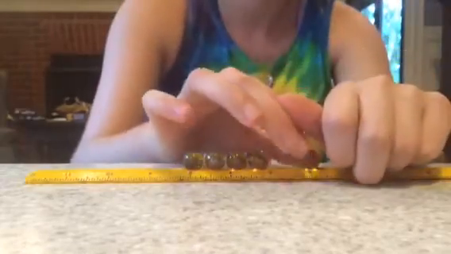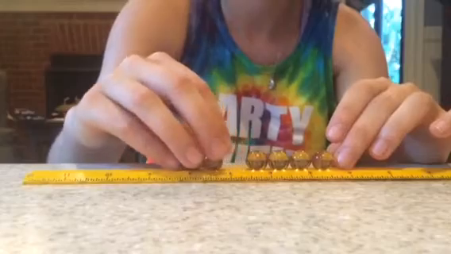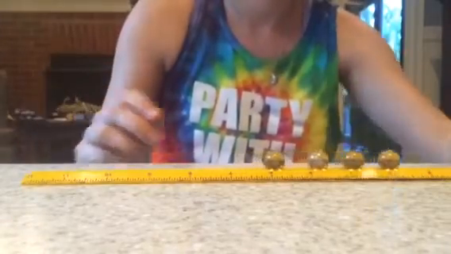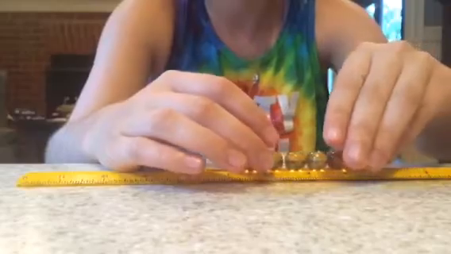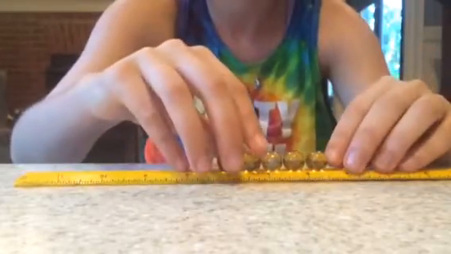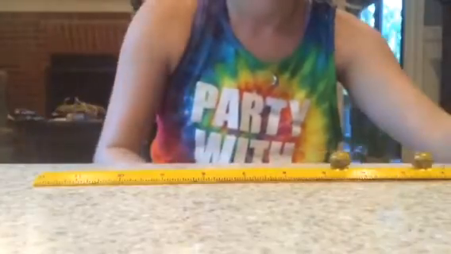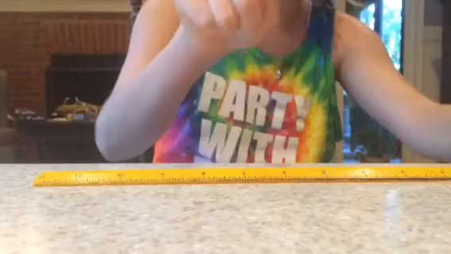Okay, so I'm going to hit it with 2 marbles. So more moved in a wave-like fashion. Now I'm going to do 3. So they all move one after the other like a wave. So you see how it goes like this.